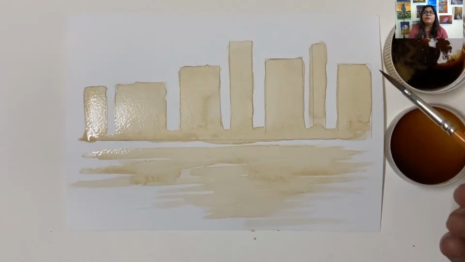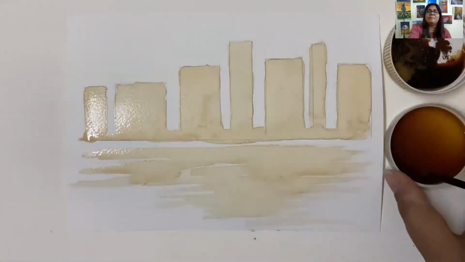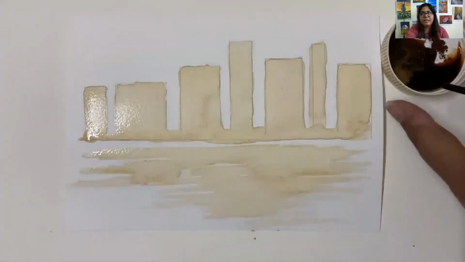Okay. These buildings were in the background. That is why we have used the light color. Now we will be using the dark color container, the dark coffee mixture that we have, where we have used less water. We will be using that container, and we will be painting the buildings that are in the front. All right. Everybody ready? Everybody just take a fresh brush. One that is a bit pointed or one that is a bit thin.